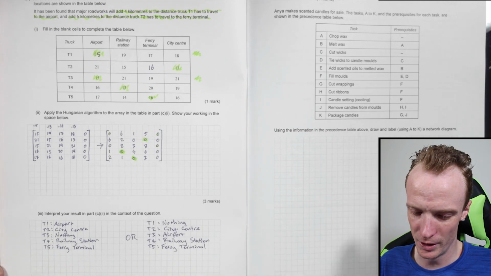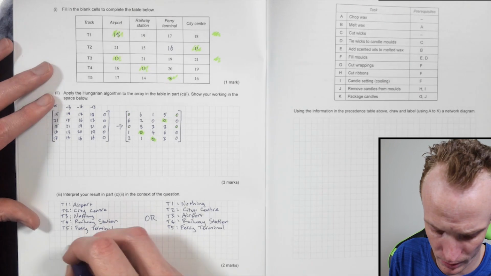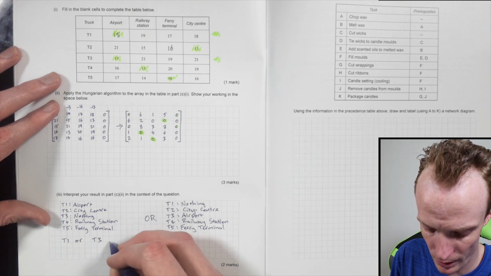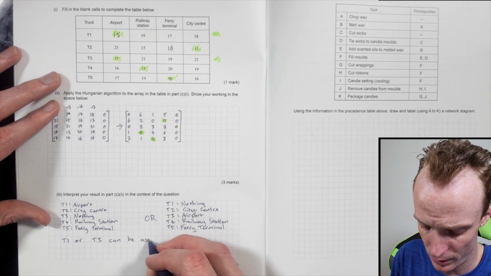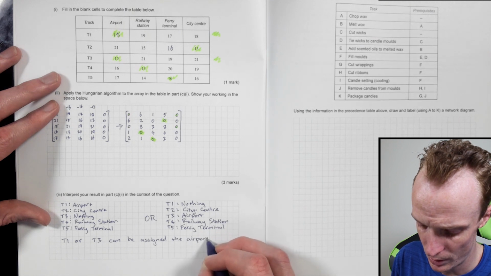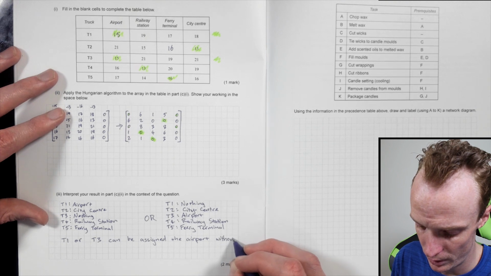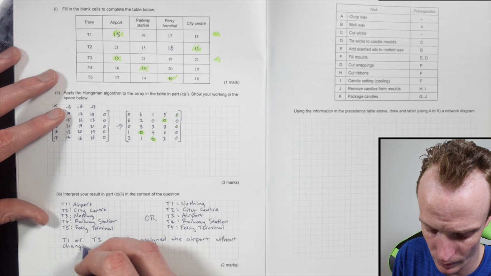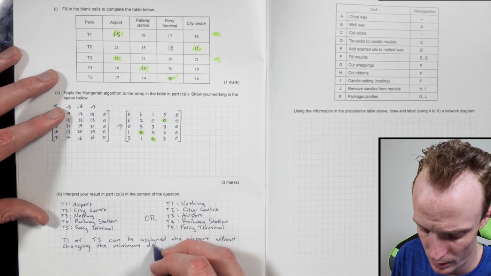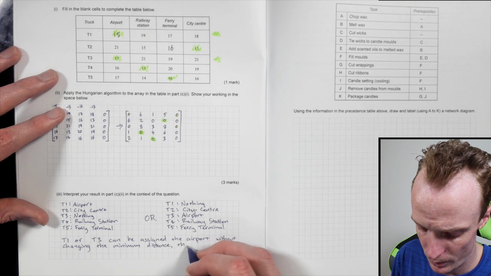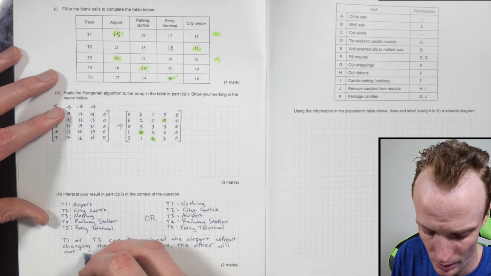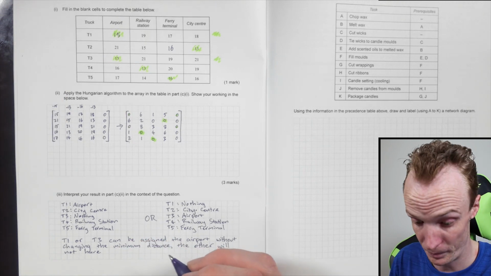Now, because it wants to interpret the answer, I'm going to just say one thing about this, that T1 or T3 can be assigned the airport without changing the minimum distance. The other will not have a job assigned.